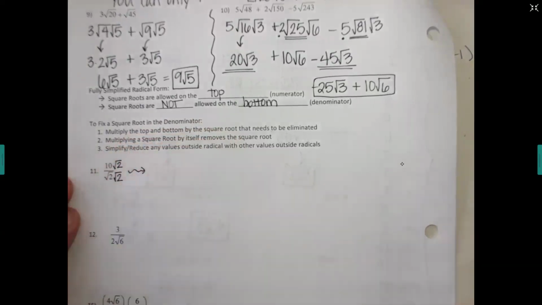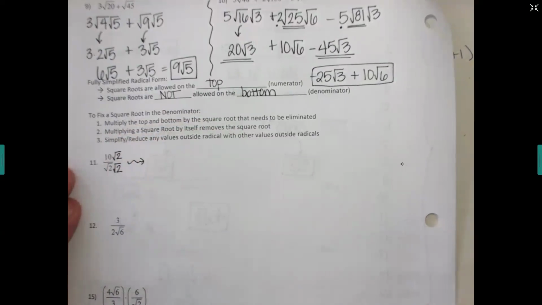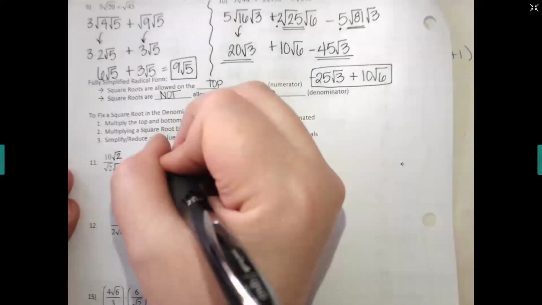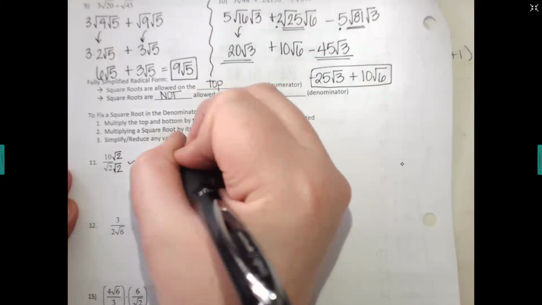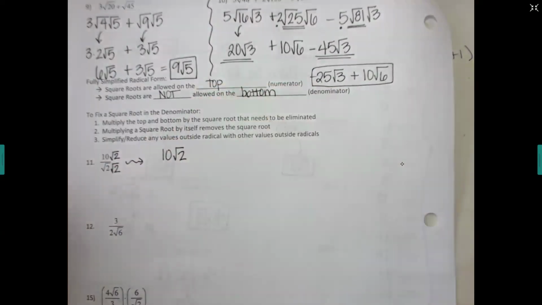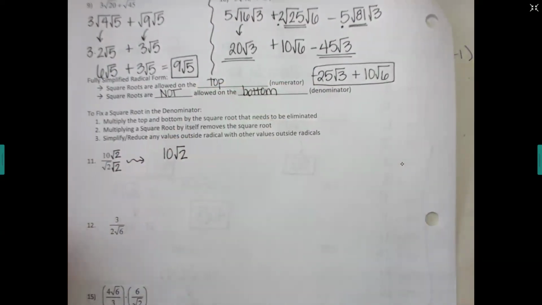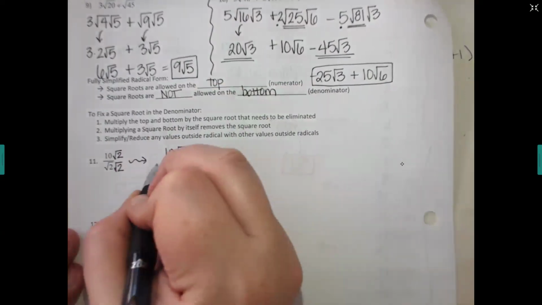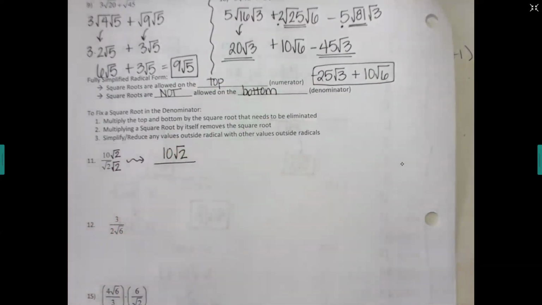Now, let's talk about why. The top is going to be a 10 root 2. Okay, because I already had a 10 up there, and then I times by a square root 2. Here's what's going to happen on the bottom. If you do square root 2 times square root 2 again, you get the square root of 4. But the square root of 4 is perfect. What is it? 2.